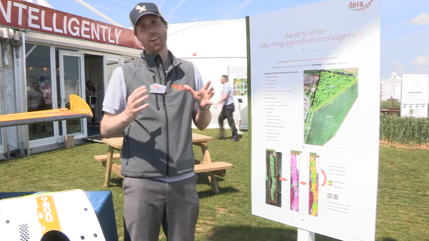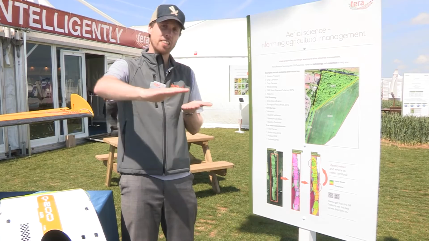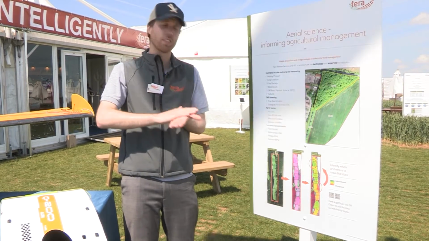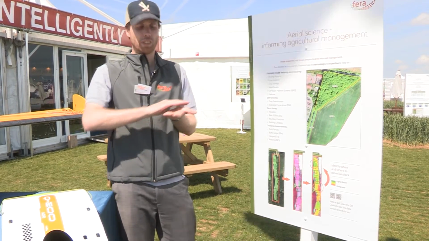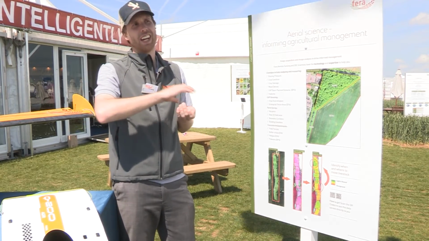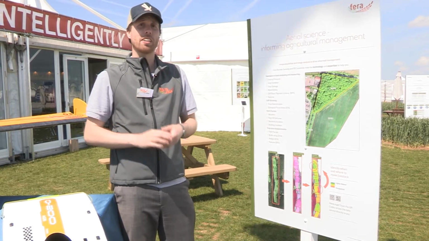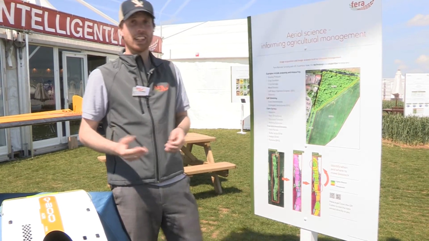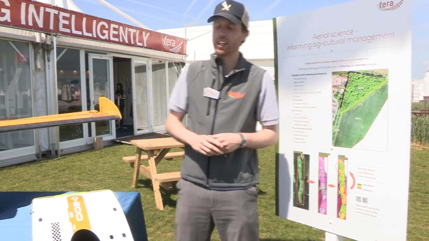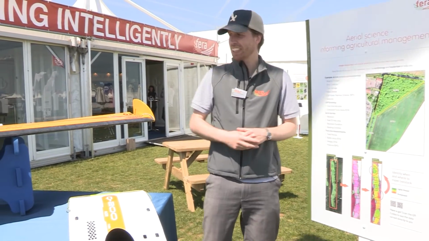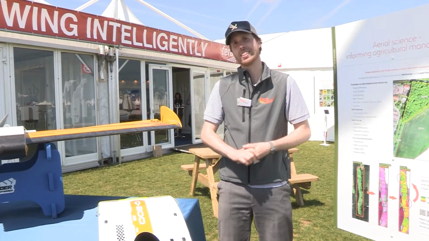We get true area estimates, so you're not looking at a planar 2D map surface to get your area estimates. You're really looking at the 3D surface, so if you've got a rise in a field, your actual area is a lot bigger than it is in 2D, so your payments may be different than you are getting from the RPA. So this is basically our new Fera UAV, and we're going to be flying it this summer, doing some test plots, and then moving into the next growing season using it as a service.